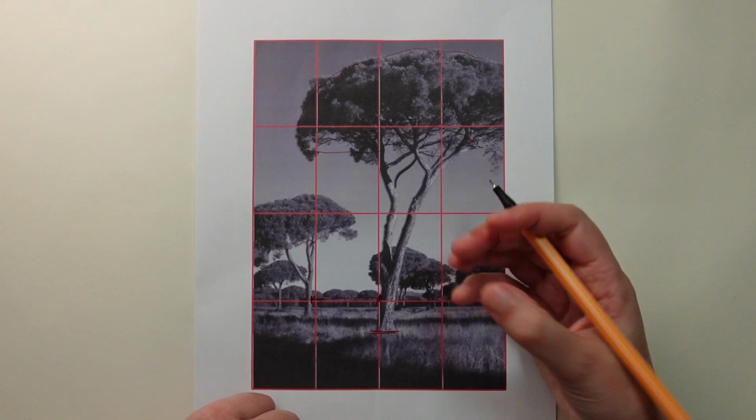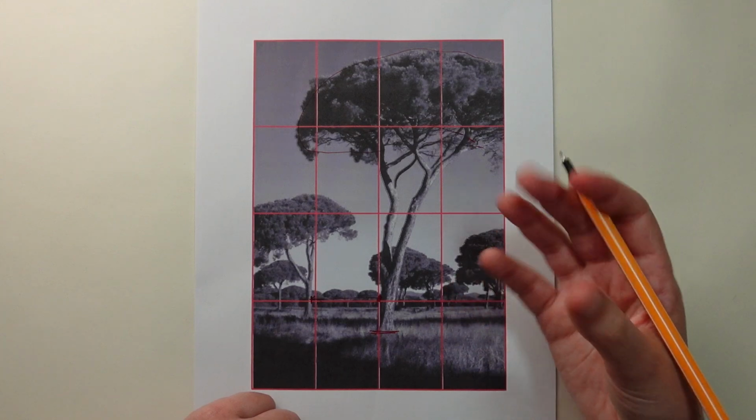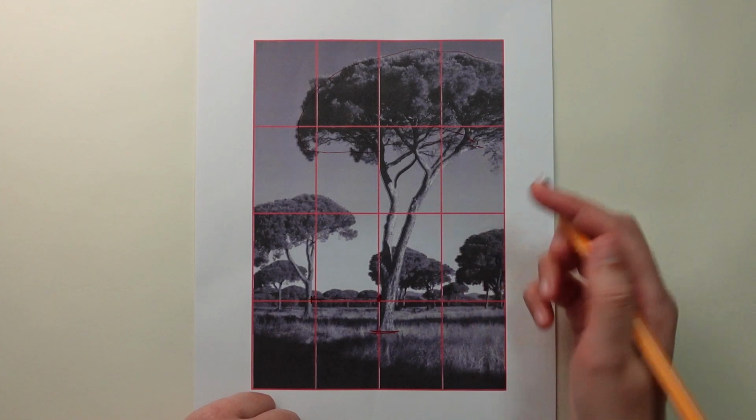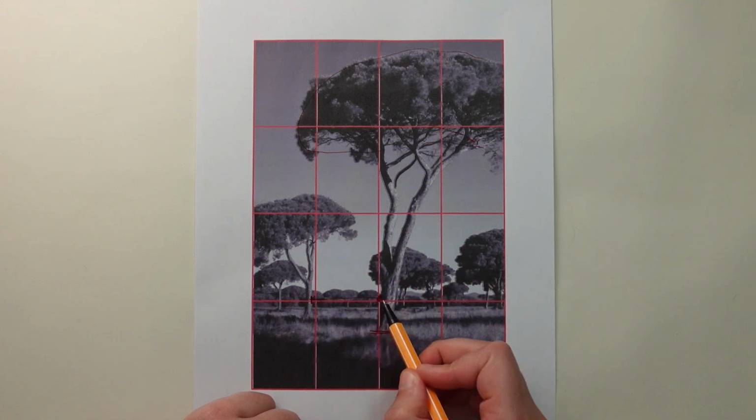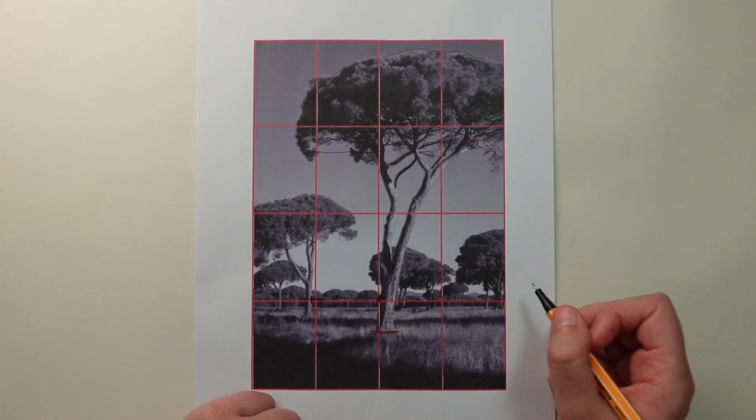And so with the grid you can understand much more clearly the distance between objects. Instead of guessing that it is more or less this or that, you can see clearly the distance between each element.